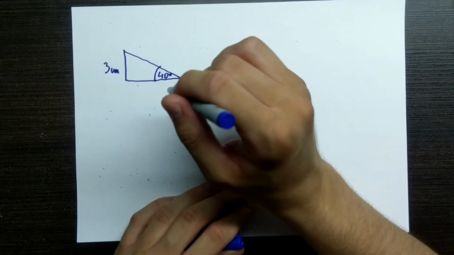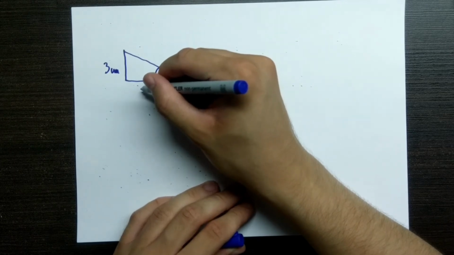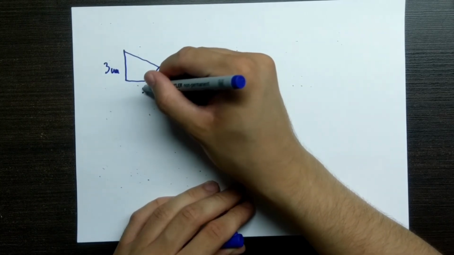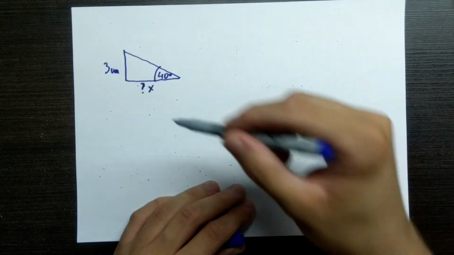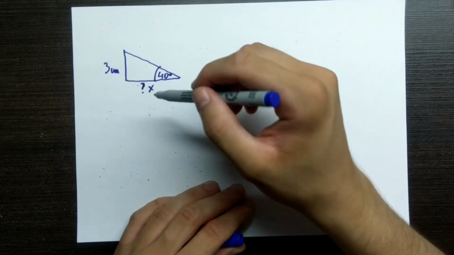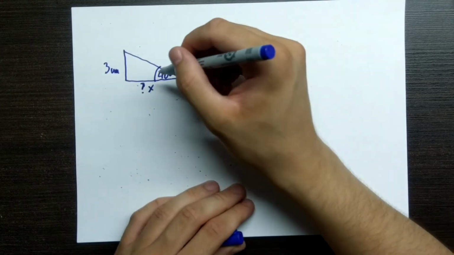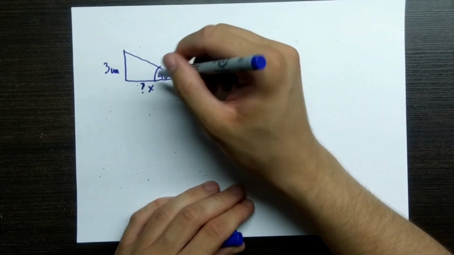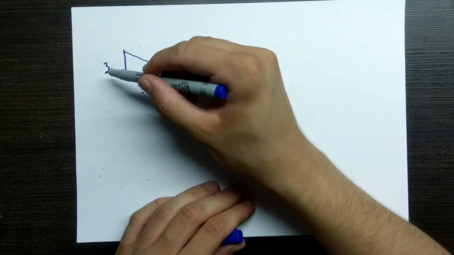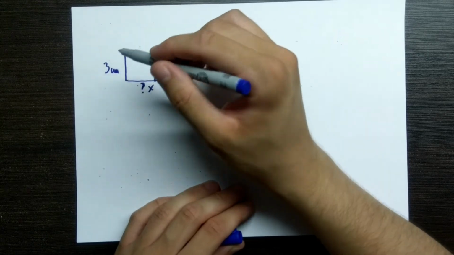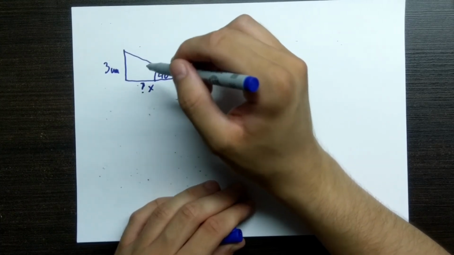Okay. So here we have a side. Here we have an unknown side. Side X, let's call it. And this is what we want to find out. This is the side we want to find out from having only an angle given to us, and only one of the sides is given to us. So if we have only one side given to us, we cannot really do Pythagoras' theorem. So we have to use one of the trigonometry formulas.